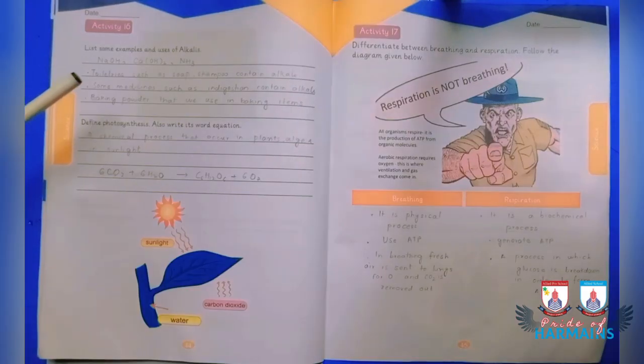Your activity number 16 from class 6. Here you have to mention a few examples and uses of alkalis, and after that we are going to discuss photosynthesis, and you are supposed to write a chemical equation. First of all, you have to mention examples of alkalis, that is NaOH, sodium hydroxide, CaOH, lime water, and NH3, ammonia. The uses of alkalis are like the toiletries such as soap and shampoo that you are using in your daily life contain alkali.